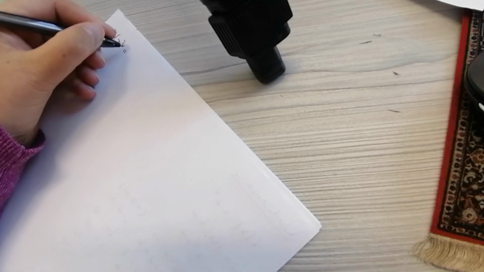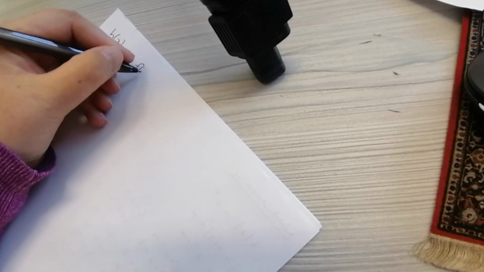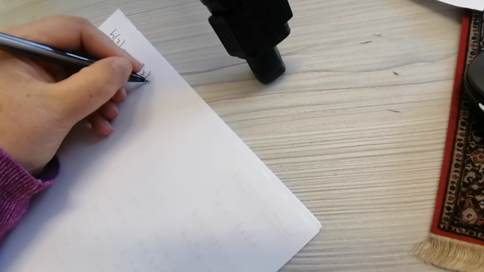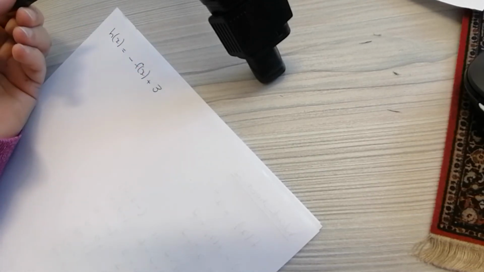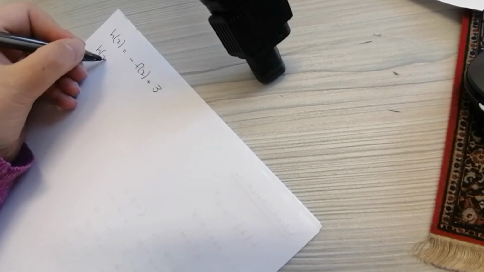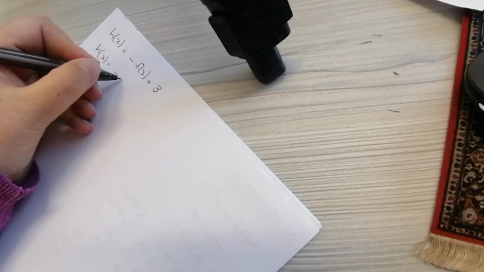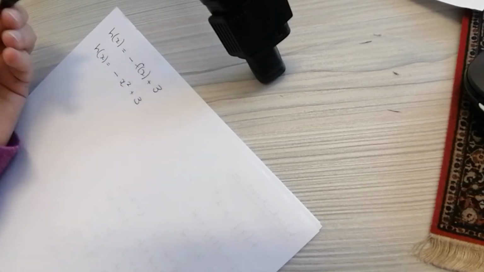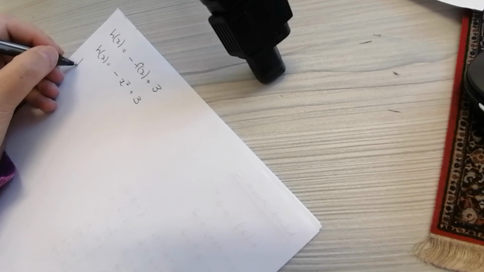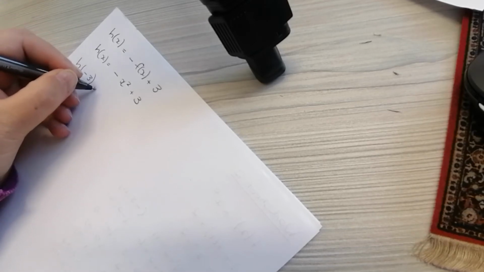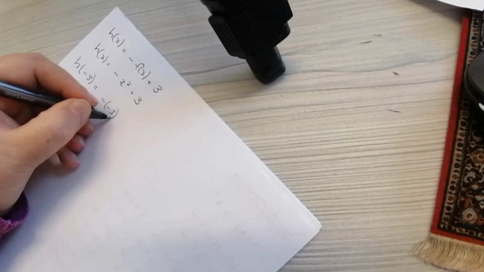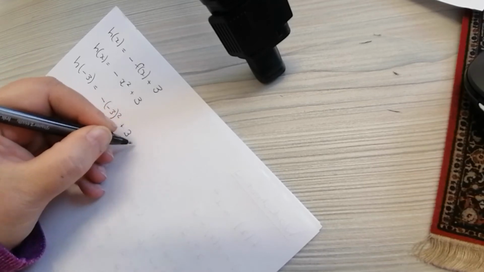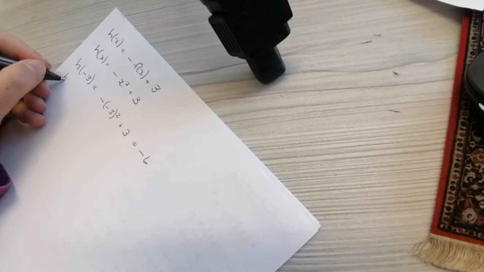h(x) is equal to minus f(x) plus 3. So h(x) is basically minus x squared plus 3. So h of minus 3 is minus 3 squared plus 3. You work that out, you get minus 6.